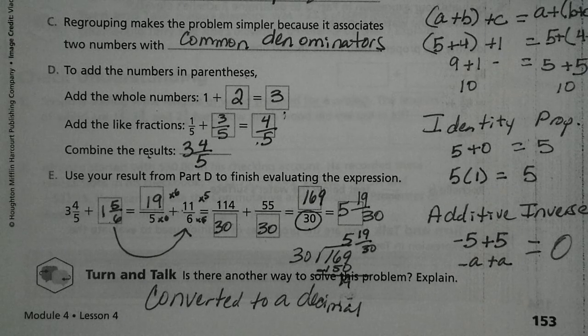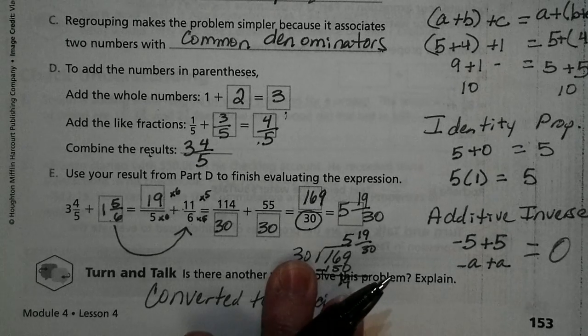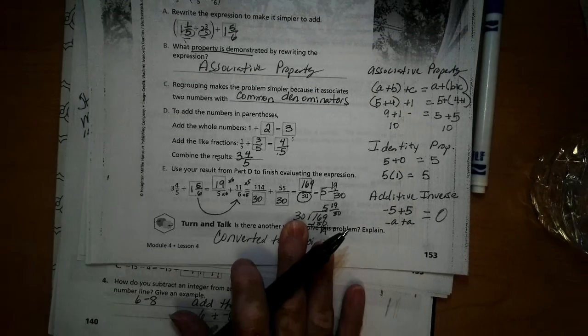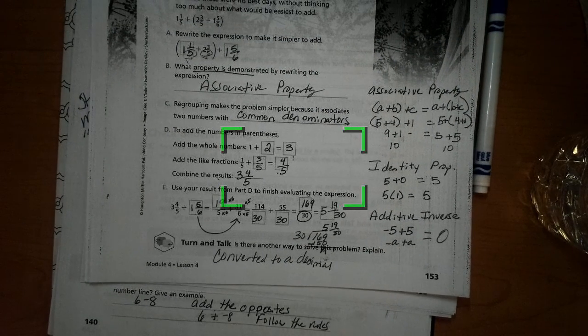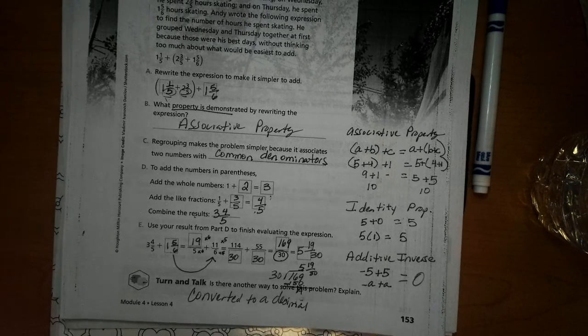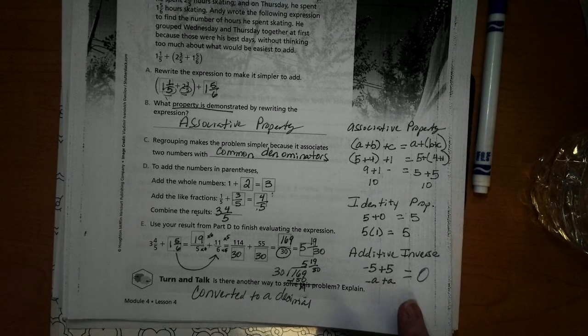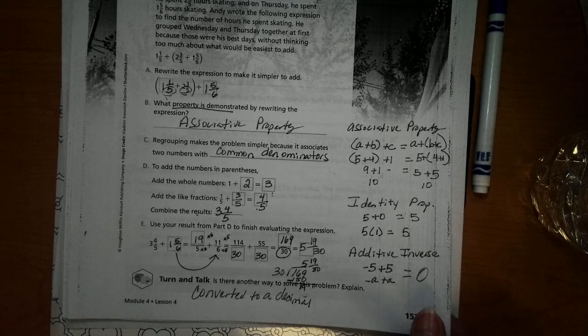Okay, questions on this page? I'm going to zoom out for those of you that are still taking notes. No questions? All right, so let's move on.